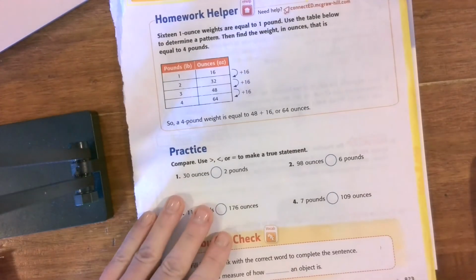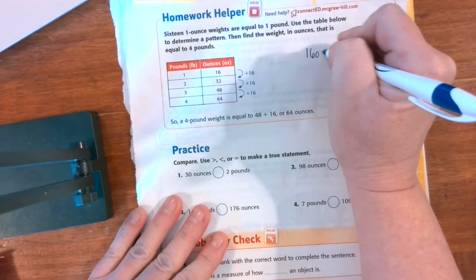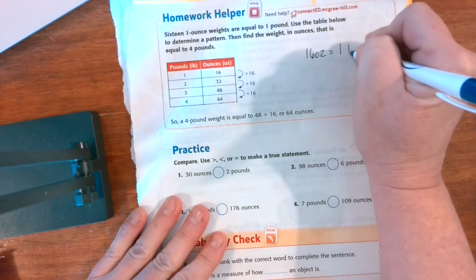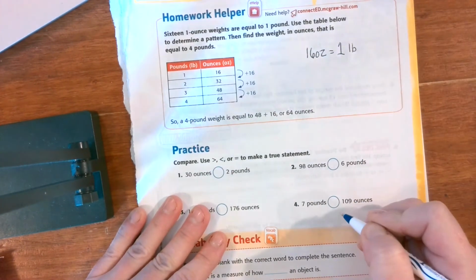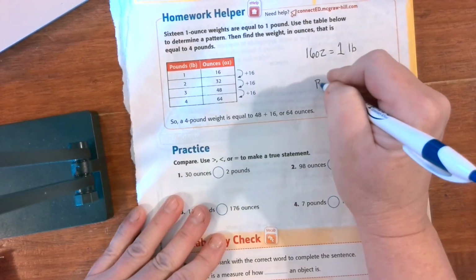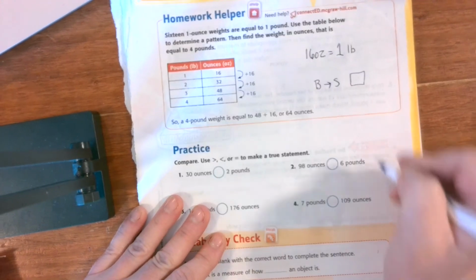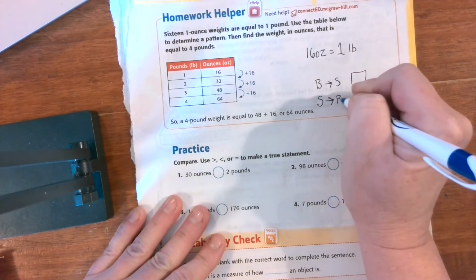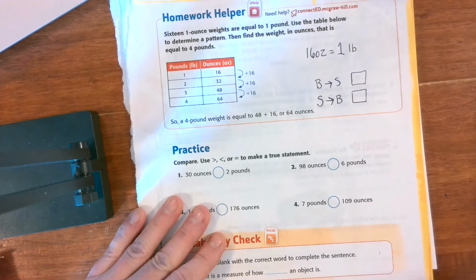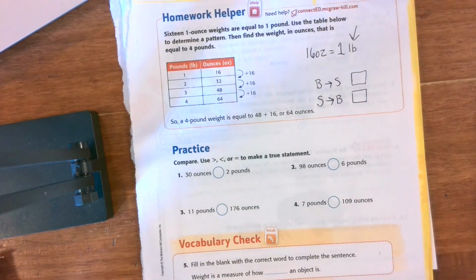Don't forget, you're going to start with your formula. 16 ounces equals 1 pound. Then you're going to write down your anchor chart. Big to small means you do what? Small to big means you do what? They are not going to give you this formula on the test. You're going to need to know that in every pound there are 16 ounces, and in every cup there are 8 ounces. And we'll get to that when we get to our measure of volume. So these are measurements they're not going to give you, so you're going to have to memorize this one.